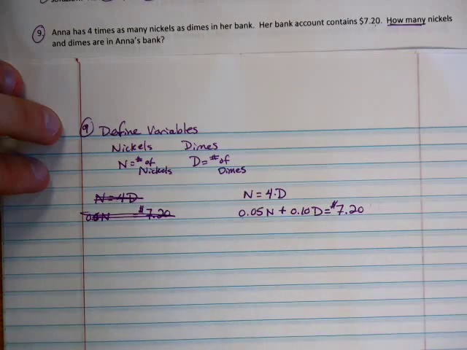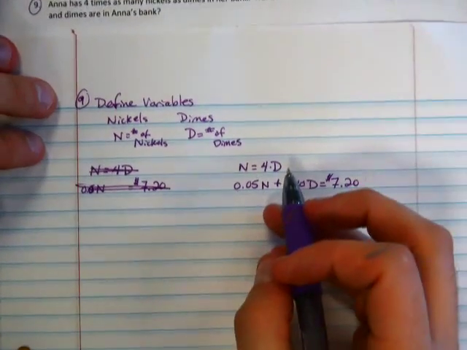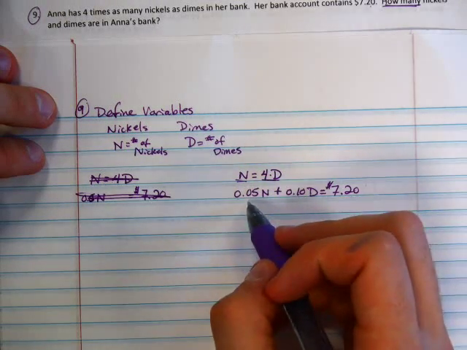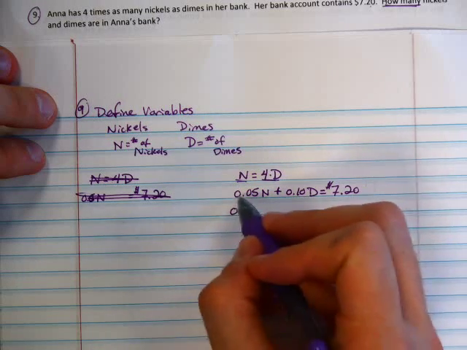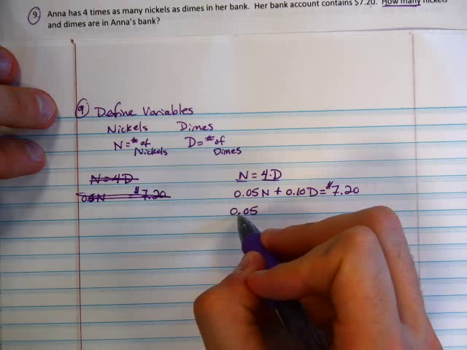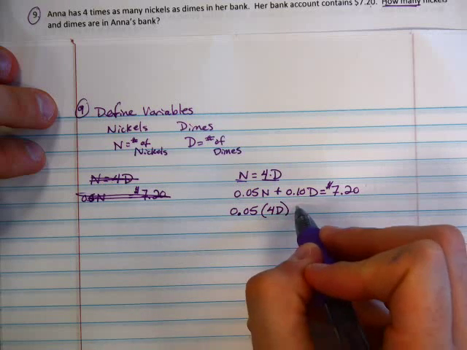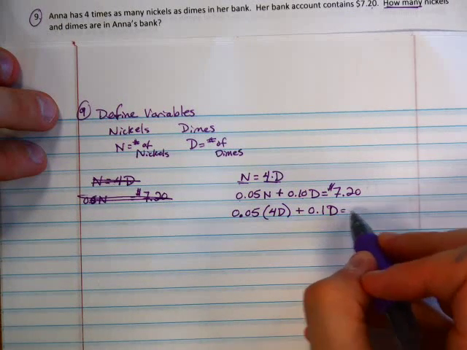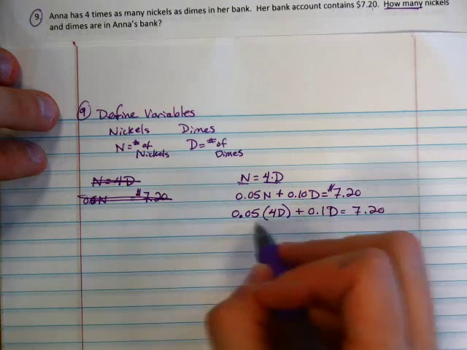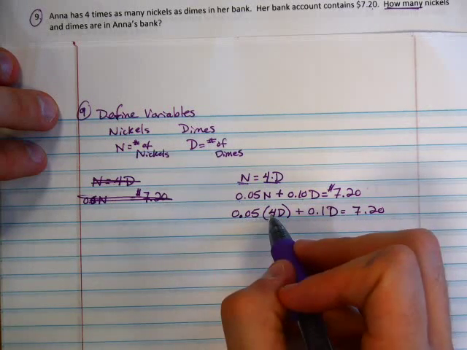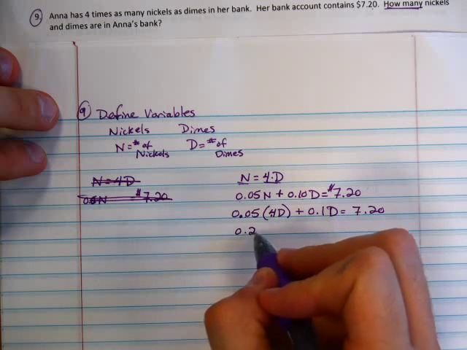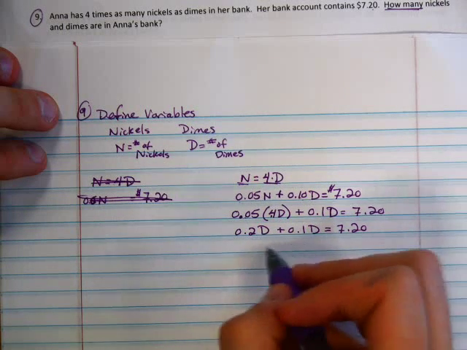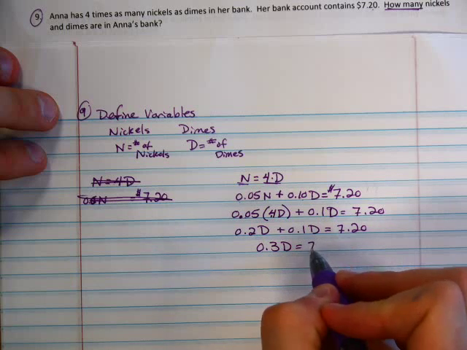And because it has decimals, I think I'll go ahead and solve it with you, or solve it for you in any case. Substitute 4d for n. Okay? So we get, I'm going to rewrite this bottom equation, 0.05 times 4d plus 0.1d, I just dropped that 0 because it doesn't make much of a difference, equals 7.20. Now I'm going to distribute first. So 0.05 times 4 gives me 0.2d plus 0.1d equals 7.20. And then add those together, you get 0.3d equals 7.20.